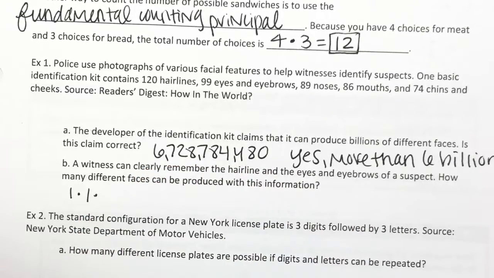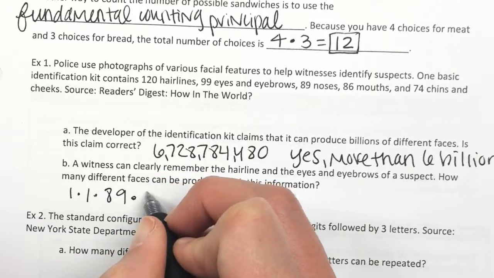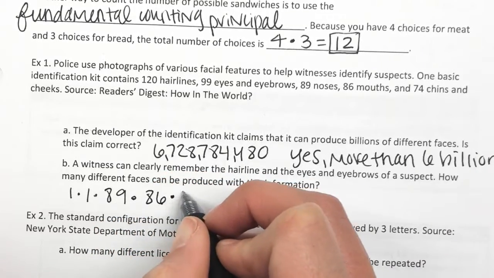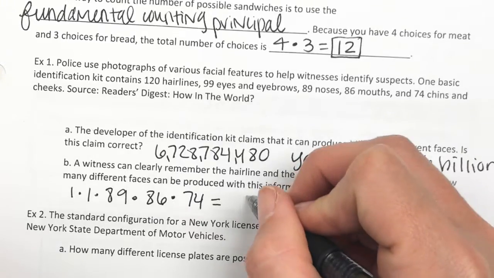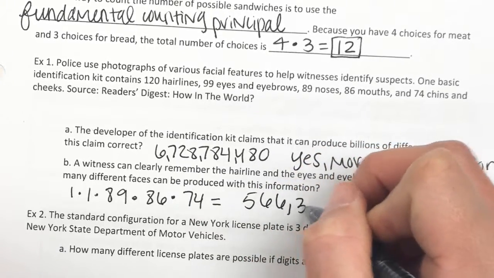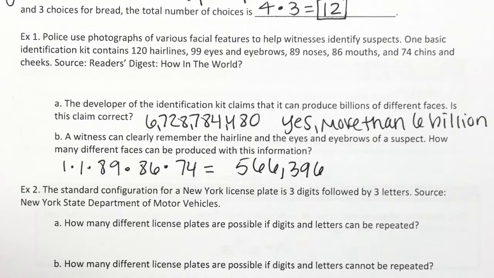Does she remember the nose? No. So it'd be times 89. And then the mouth she doesn't remember, so it'd be times 86 and 74. So go ahead and come up with how many different faces she would have to choose from if she could remember those 2 aspects. Go ahead, Austin. I got 566,396. Good. Isn't that crazy? If she remembers 2 facial features, she would still have to choose from that many faces.